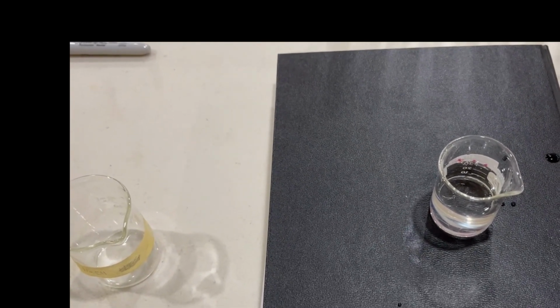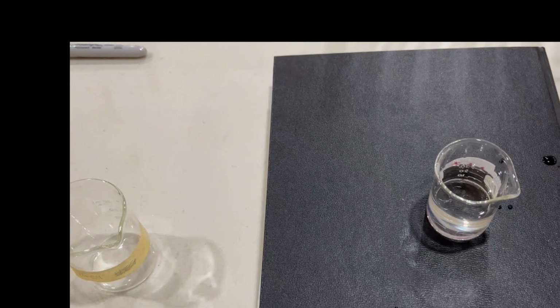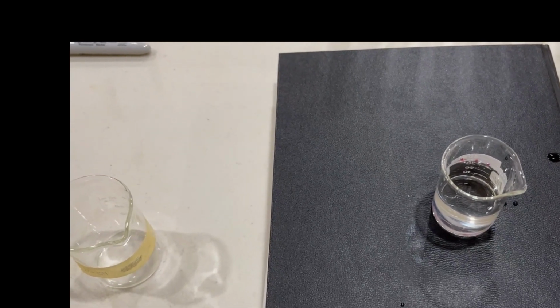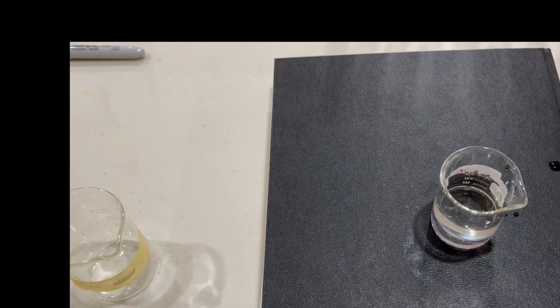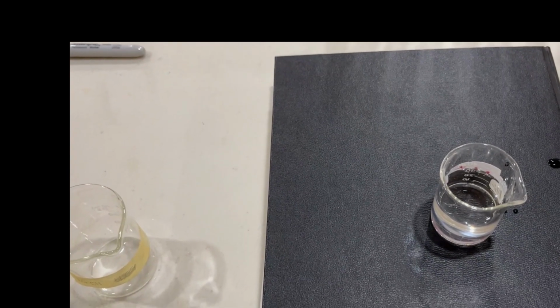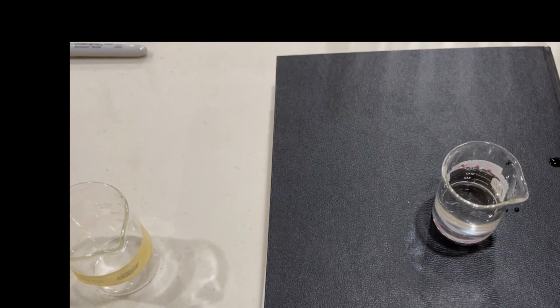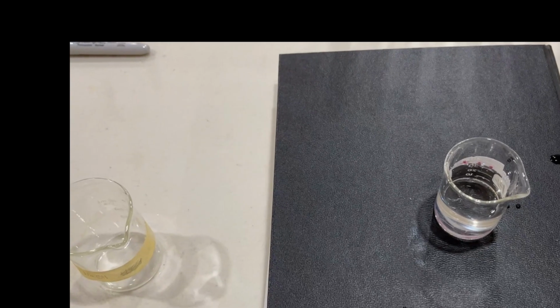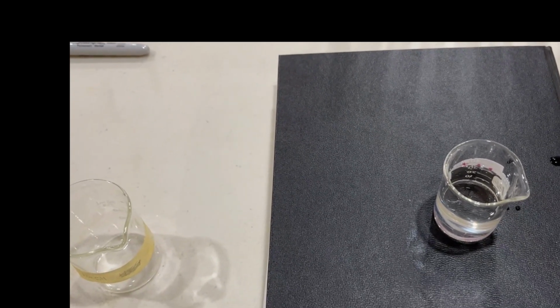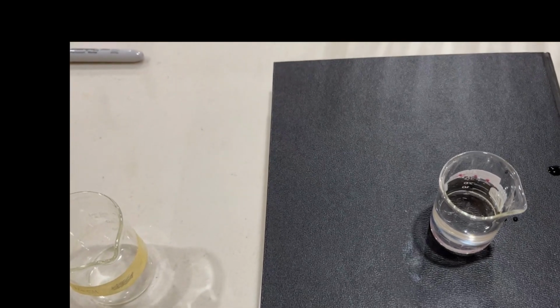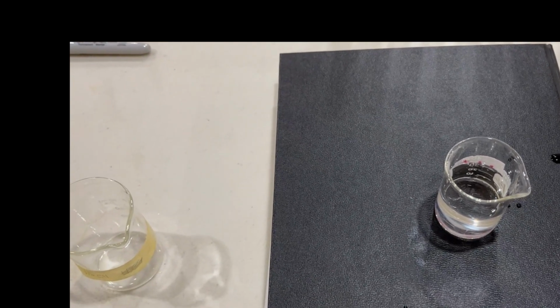So there are three ways by which a double displacement reaction can be known. One, a precipitate formation. Number two, liberation of a gas, in the reaction between carbonates and acid. Liberation of ammonia between ammonium salts and strong bases. And in this case, between an acid and a base.